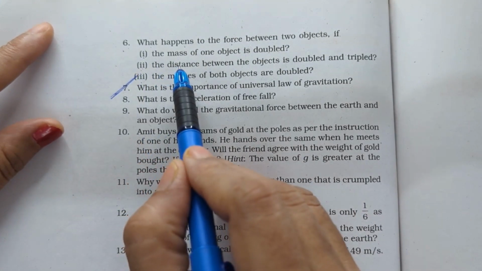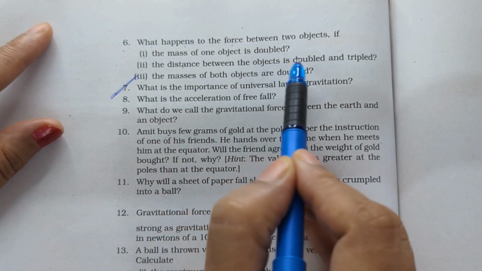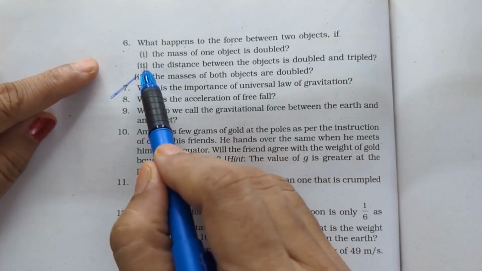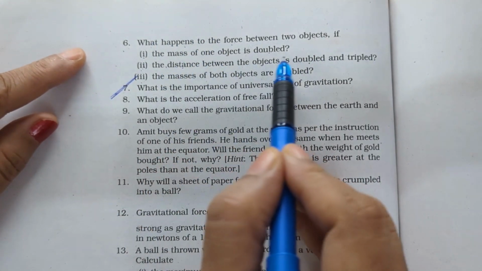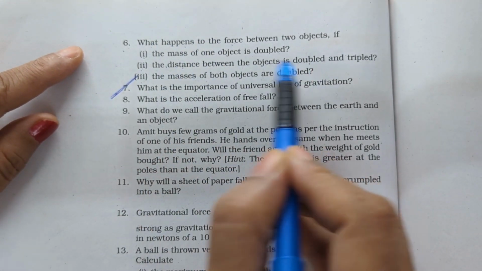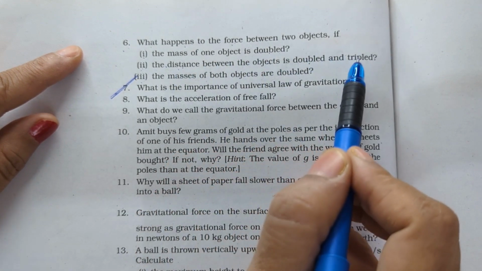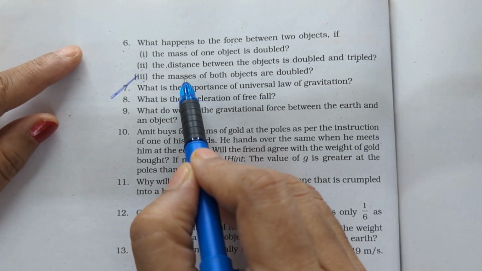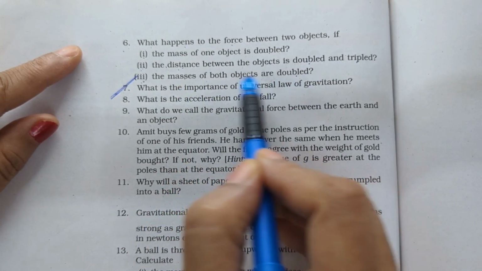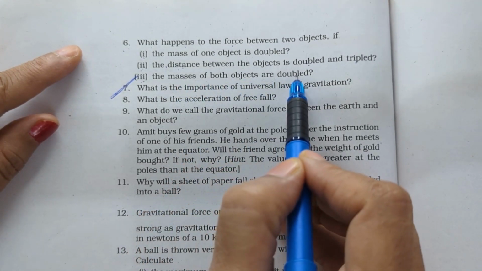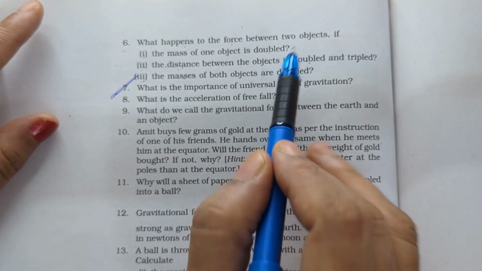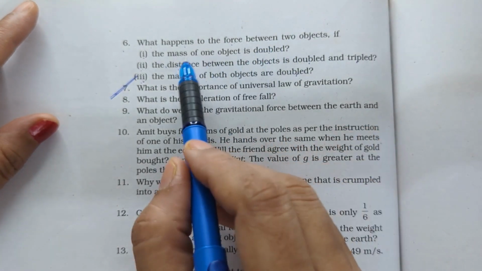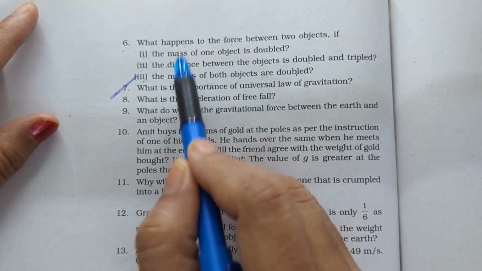Second bit is when distance between the objects is doubled. So second bit has got 2 bits. Distance between the objects is doubled and distance between the objects is tripled. The third bit is when masses of both objects is doubled. So when they talk about masses of both objects is doubled, masses are doubled but distance between them remains same. So we will answer all these 3 bits one after the other.